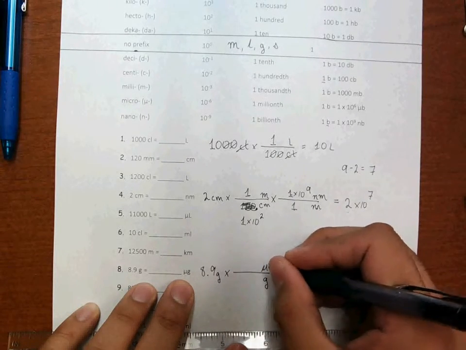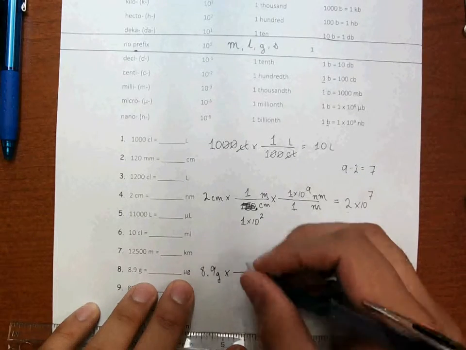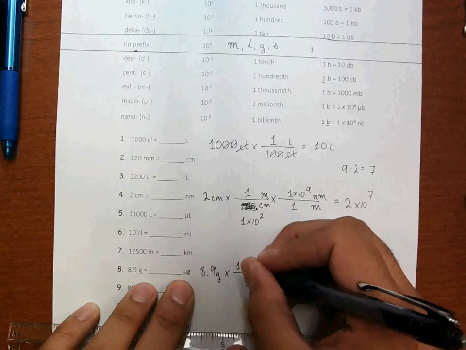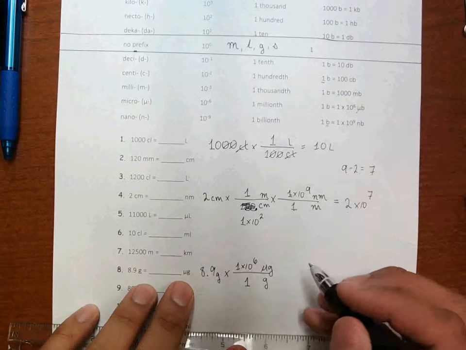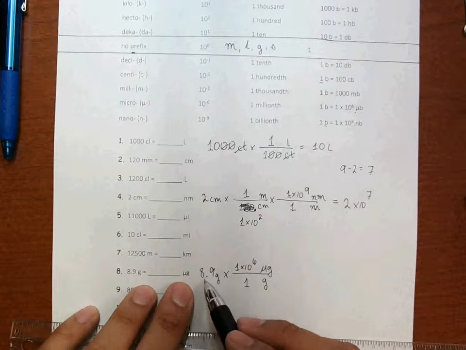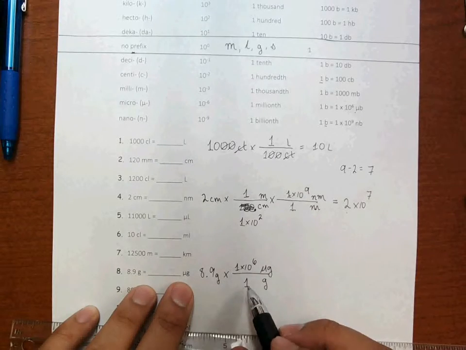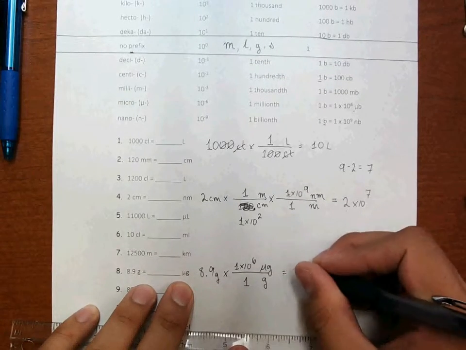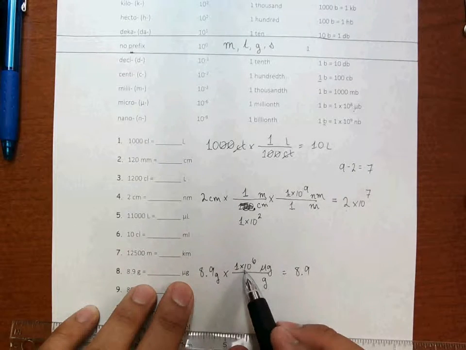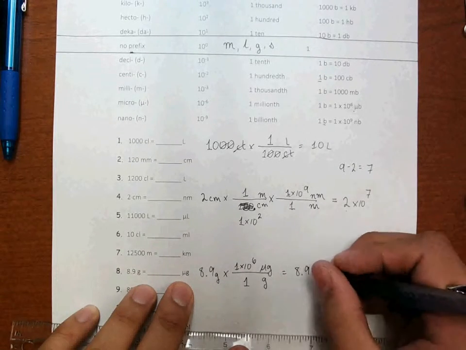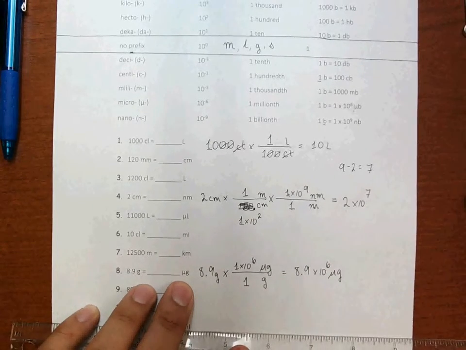Now I'll write microgram. In 1 gram, I have 1 times 10 to the 6th micrograms. So now I have 8.9 times 1, that's 8.9, divided by 1, that is still 8.9. And because the exponent, the times 10 to the exponent, is considered something separate, I can do that. No math involved.